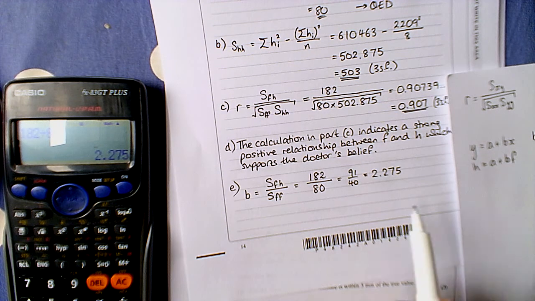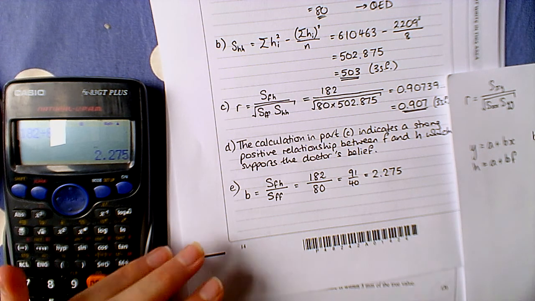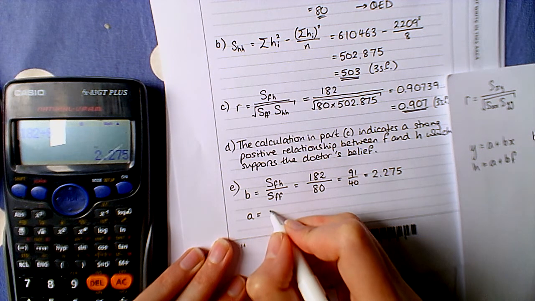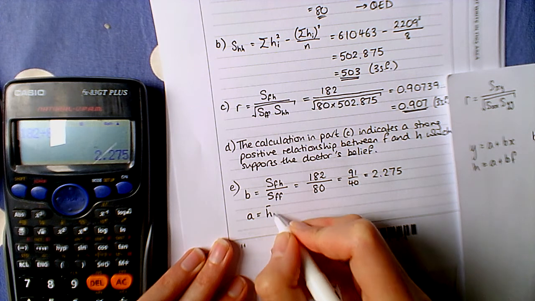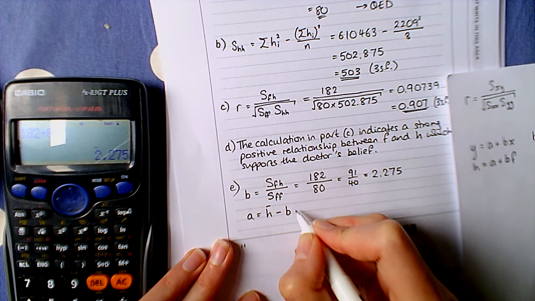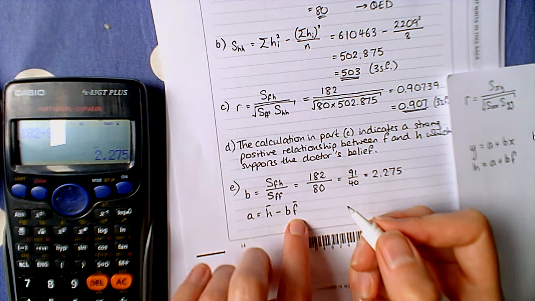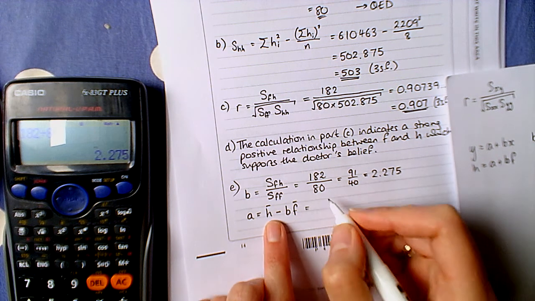2.275. And typically when A and B are given in the regression line, they are actually given to 4 significant figures, and this has come out with 4 significant figures by itself. Now to find A, we can do Y bar, which in our case would be H bar, which is the mean of the head circumferences, subtract the value of B multiplied by X bar, which is F bar, which is the mean of the length of the femurs. So now I can substitute numbers into there.